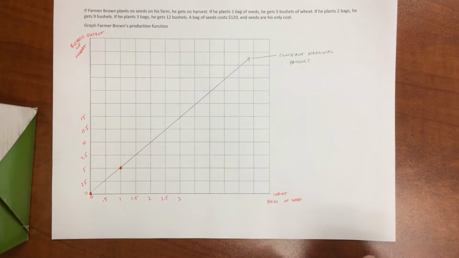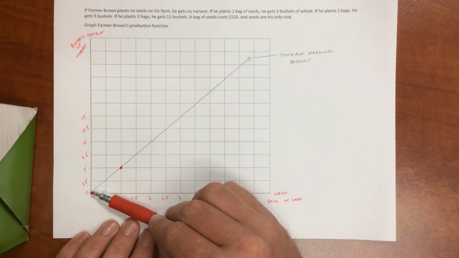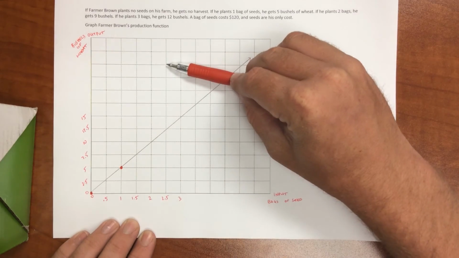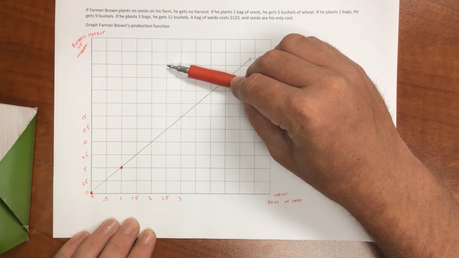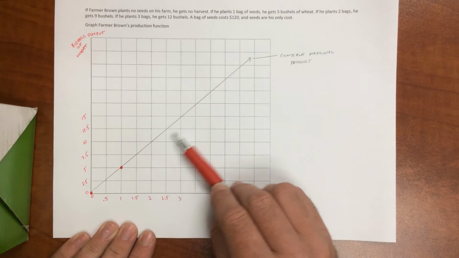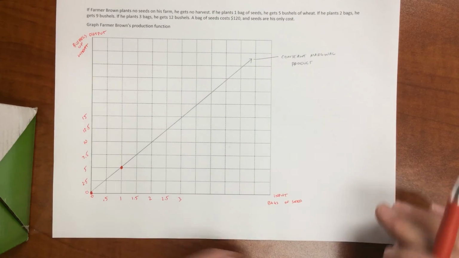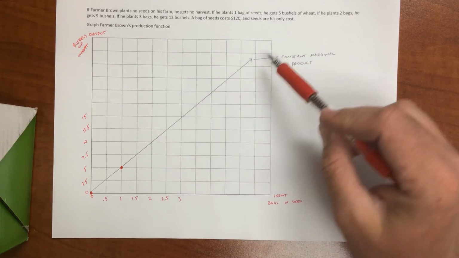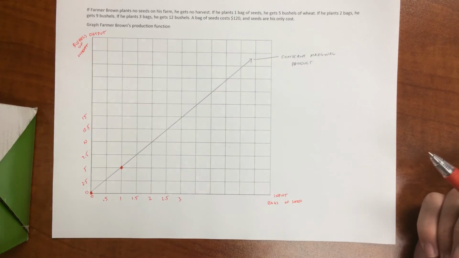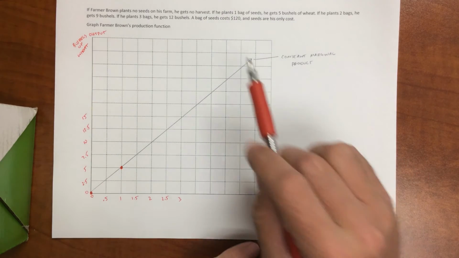The reason we draw that is because if our graph deviates and comes up here, we have increasing marginal product. If it deviates below this line, we have diminishing marginal product. All right, so it always helps for me to draw that constant marginal product line and then see where our graph goes from there. All right, now let's look at this next.